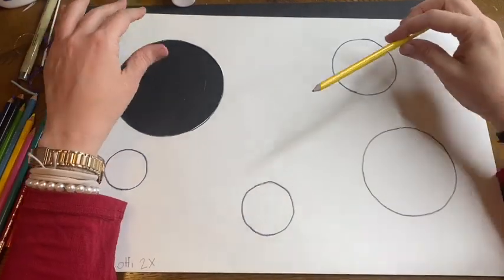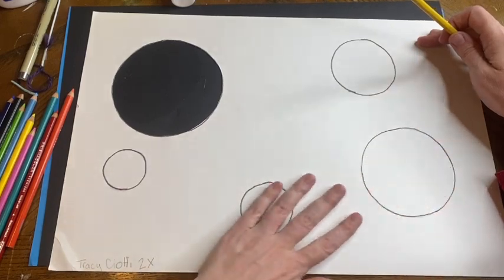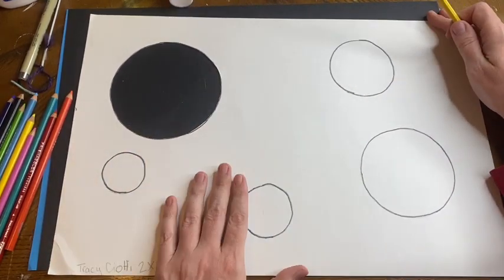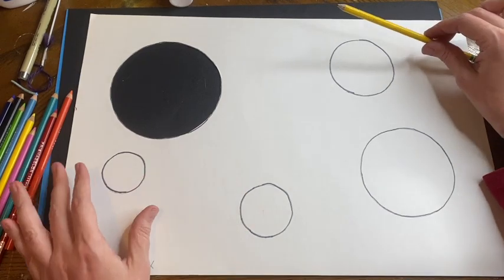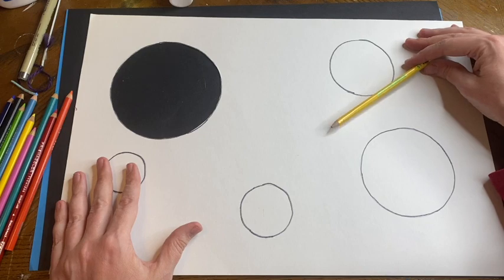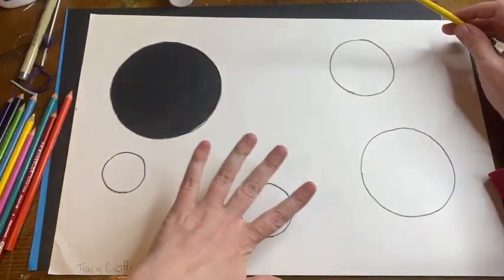Okay, boys and girls, so today you're just going to be continuing to design your paper, your circles, in whatever way that you want to design them. I am going to design my circles in a flower garden because I love flower gardens. And so I am going to do that, but I'm going to do that in quick motion.